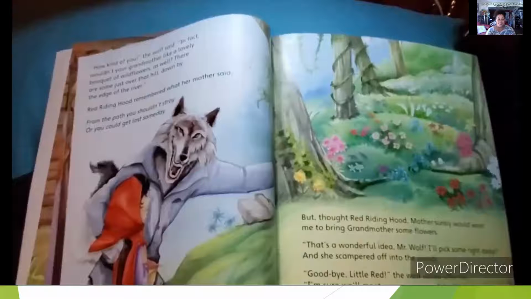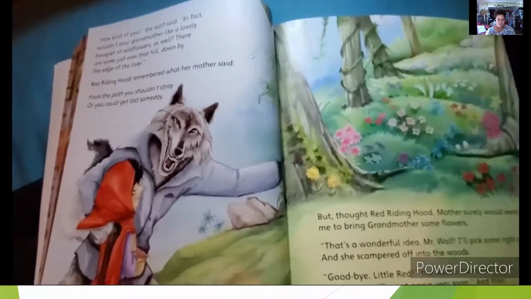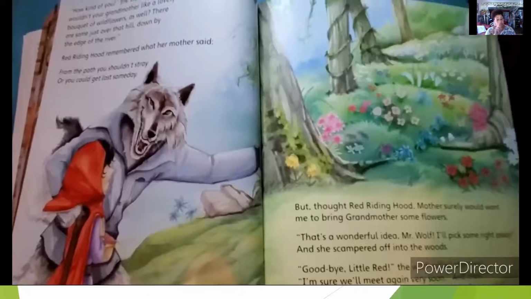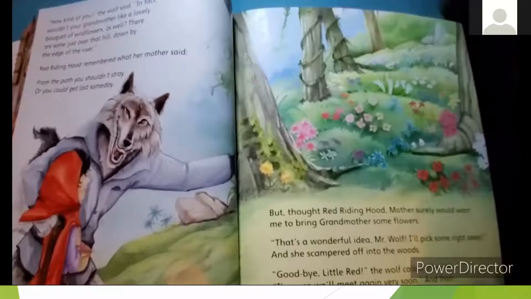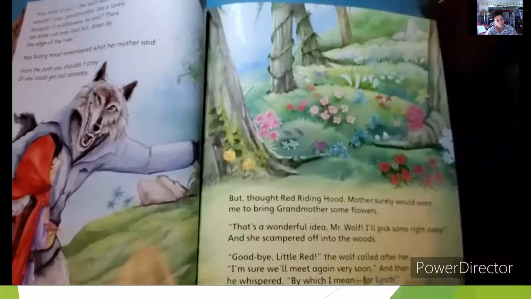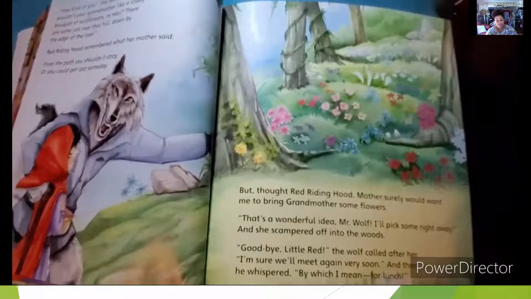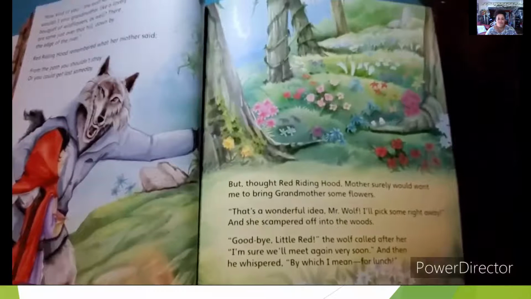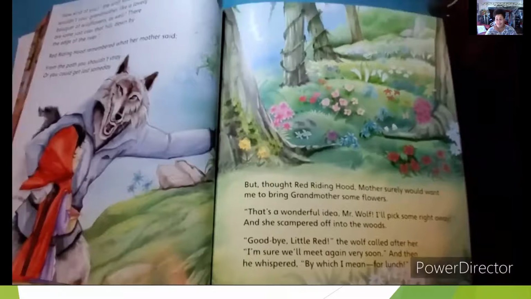How kind of you, the wolf said. In fact, wouldn't your grandmother like a lovely bouquet of flowers? There are some over there. Red Riding Hood remembered what her mother said. You must stay on the path or you might get lost. But Little Red Riding Hood saw the flowers and she said it might be such a good thing to pick some flowers for grandmother. Oh, I'm going to get some. The wolf said, goodbye, Little Red. I'm sure we'll meet again someday. Maybe for lunch.